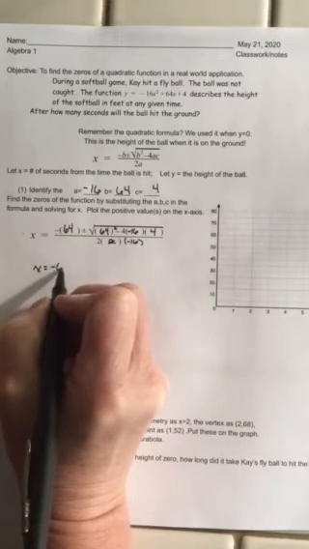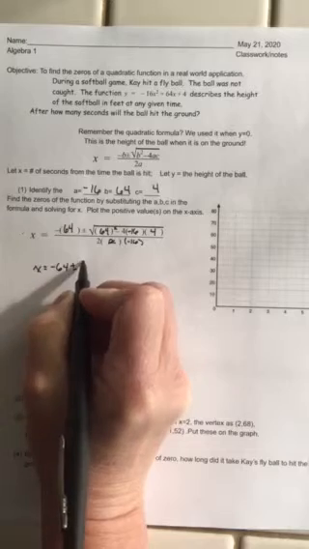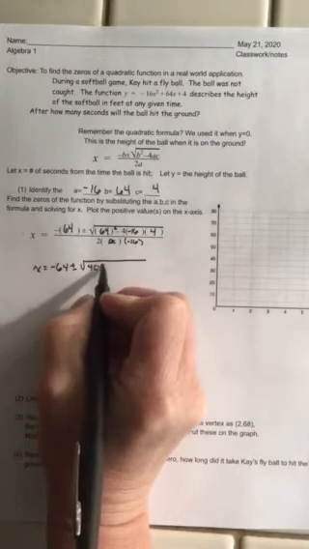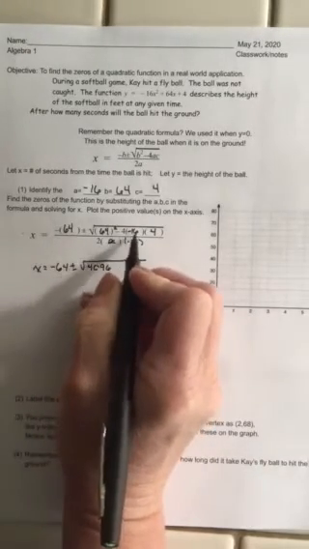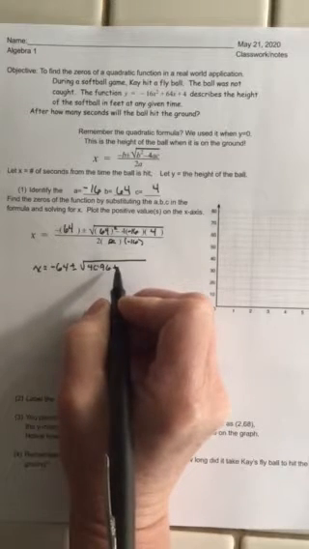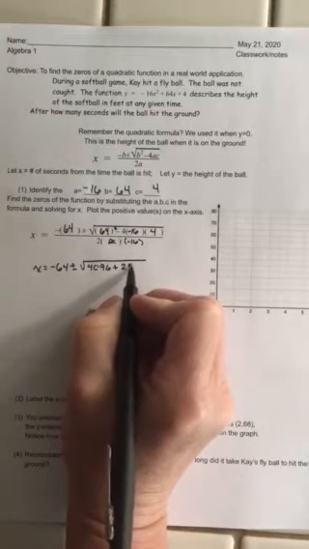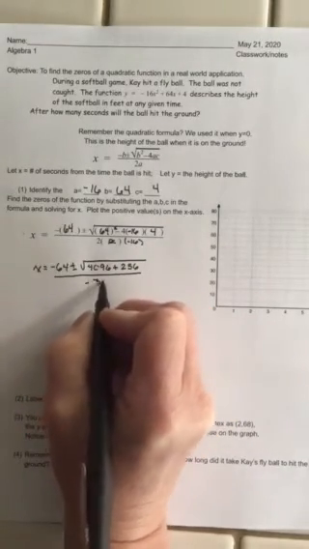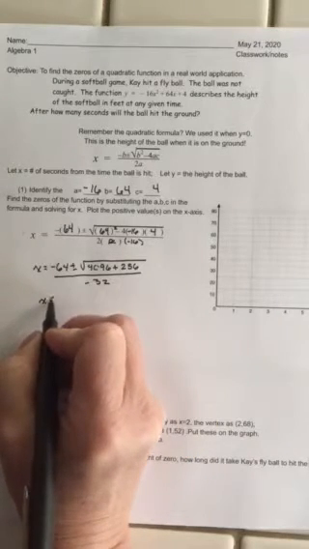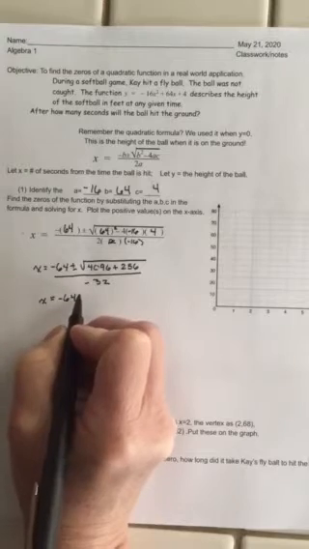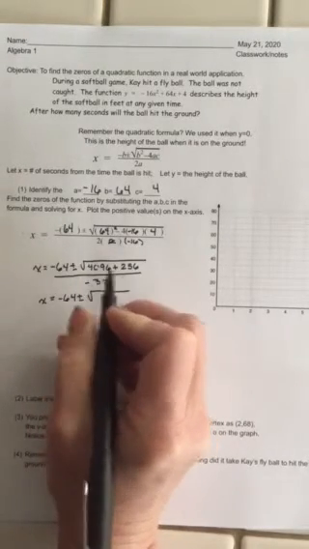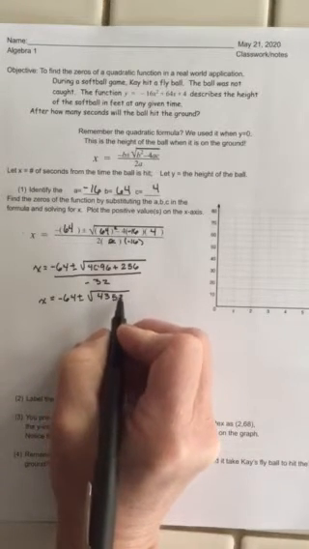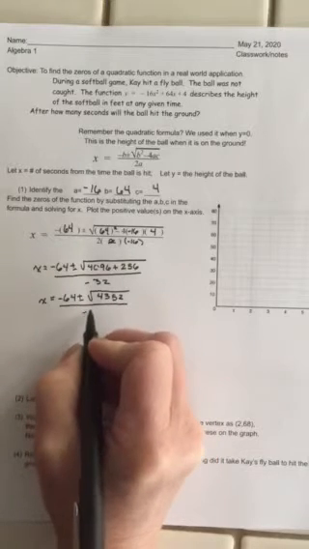x equals the opposite of 64 plus or minus the square root. 64 squared is 4,096. Negative times negative will be plus. 256 is what that multiplies out to be. Divided by positive 2 times negative 16 is negative 32. Okay, we're going to add under the radical. That gives us negative 64 plus or minus the square root. The sum of those two numbers is 4352. And I'm going to divide that by negative 32.